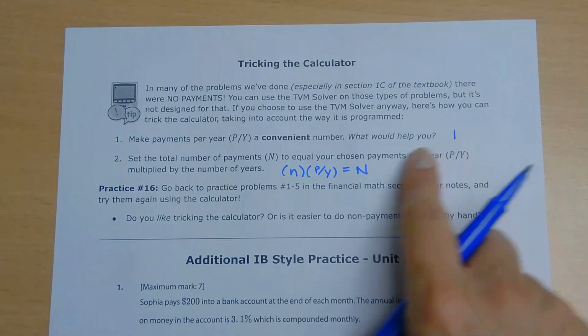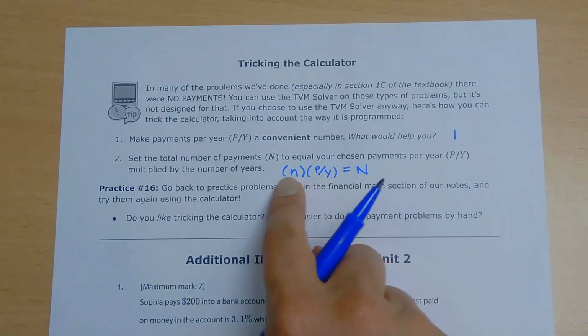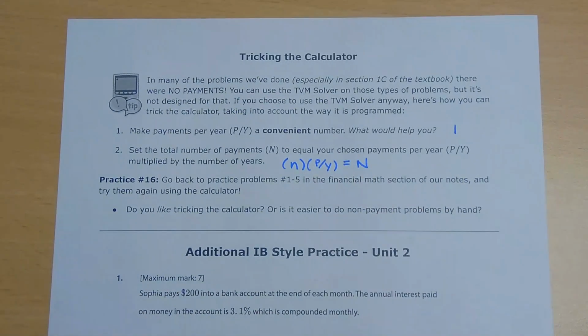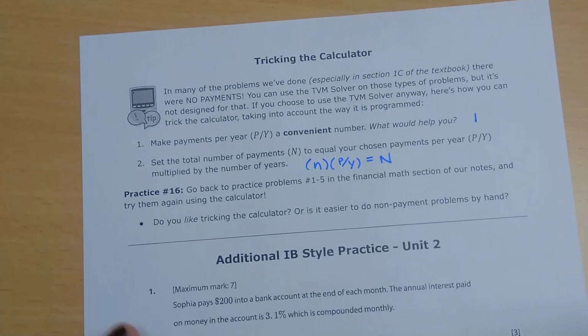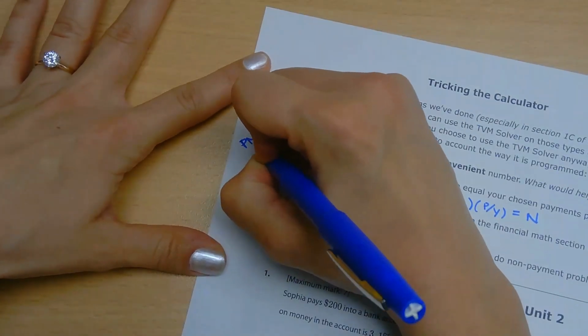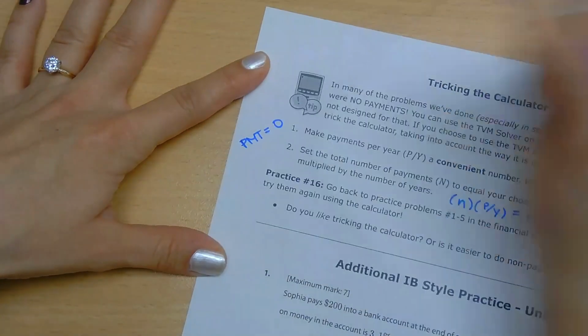So if you pick 1 to be your payments per year, then suddenly lowercase n from the formula and uppercase N from your calculator are the same. It does not say it here, and I should have put it, so I'll put it on the side. But obviously the payment amount, if there are no payments, is going to be $0.